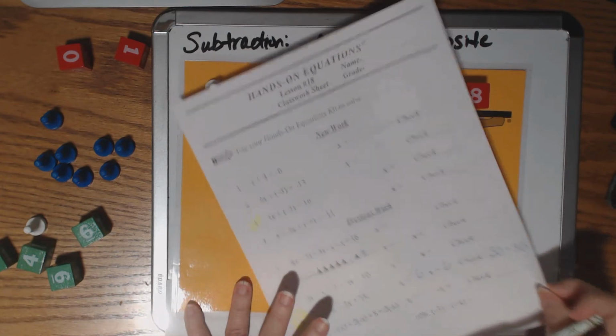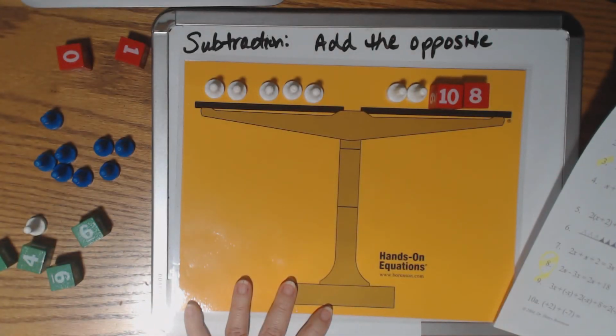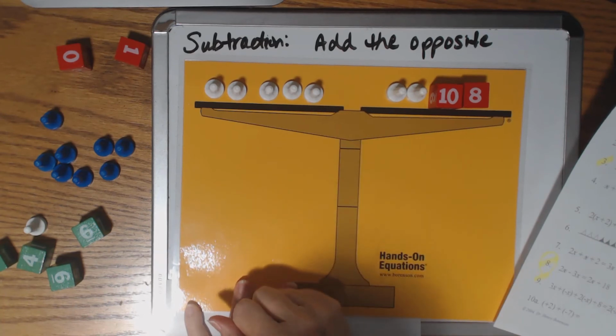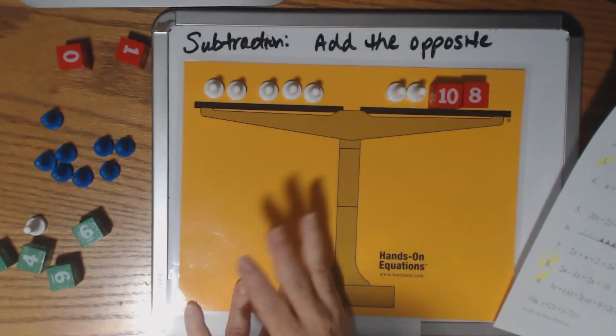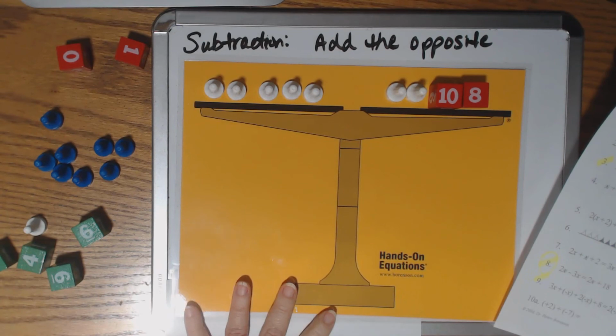So see if you can get this idea of subtraction meaning add the opposite down, because that's going to be very helpful when we get to the very last lessons in this section. I'll see you soon.